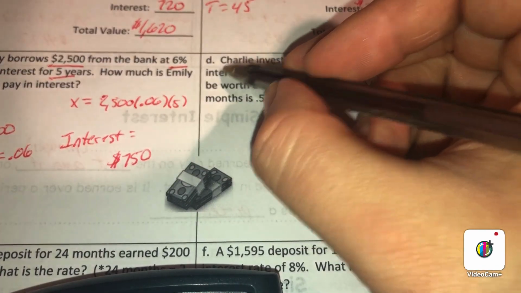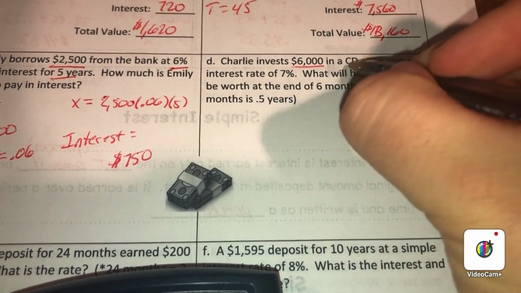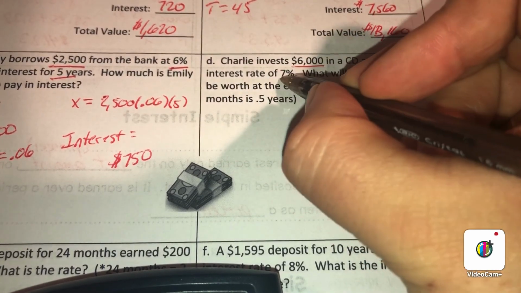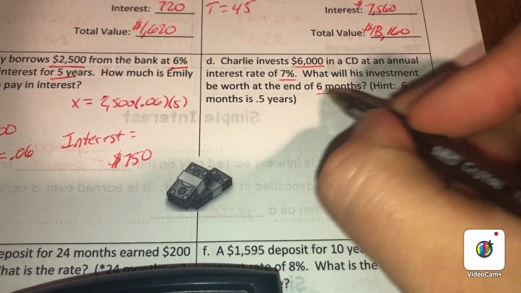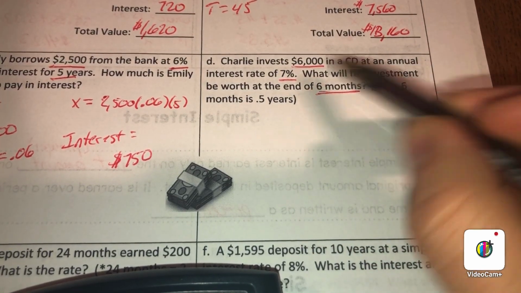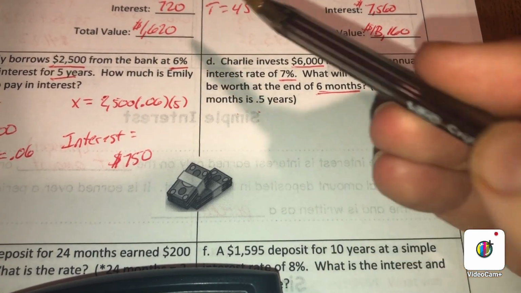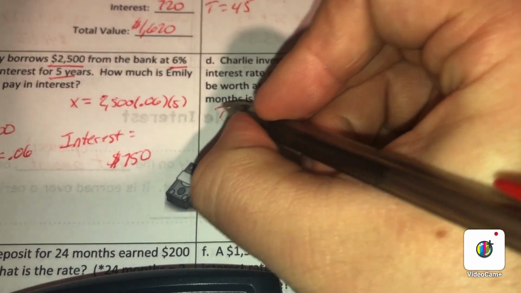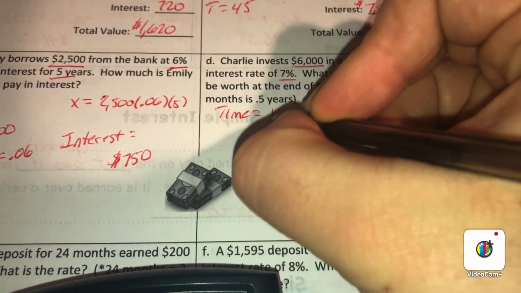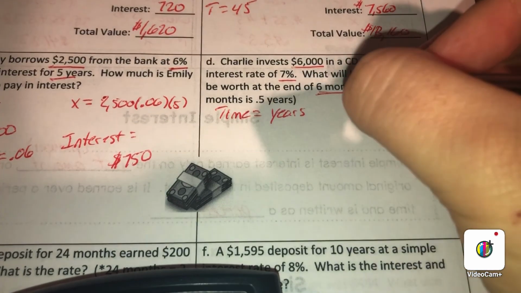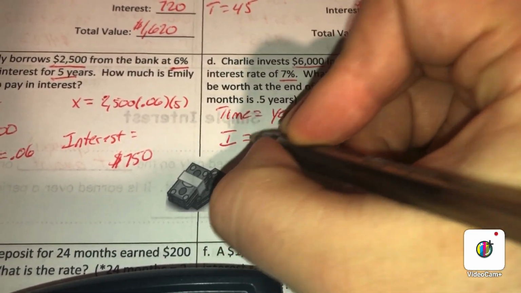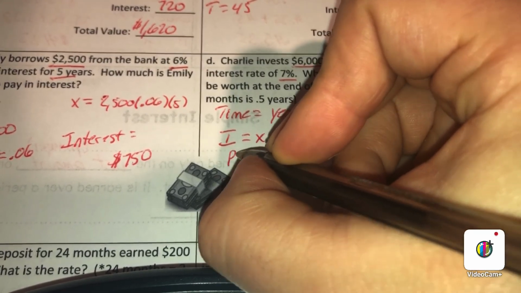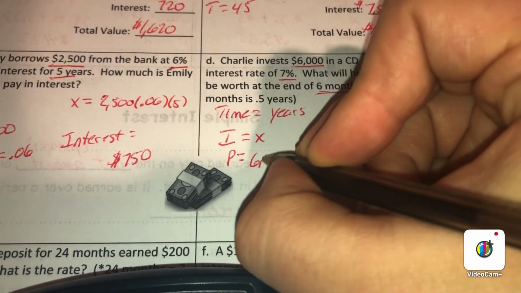D. Charlie invests $6,000 in a CD at an annual interest rate of 7%. What will his investment be worth at the end of 6 months? So 6 months is 0.5 years, because remember, the time is in years. So 6 months is half a year, which is 0.5. The principal was $6,000.